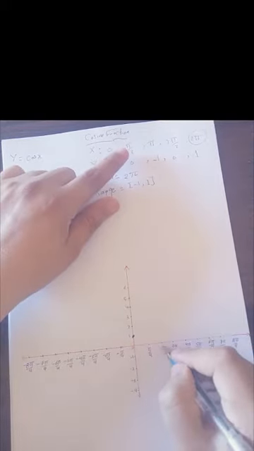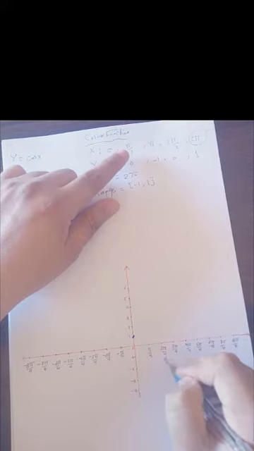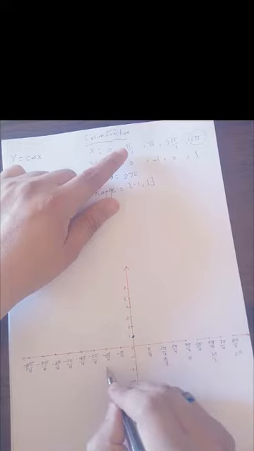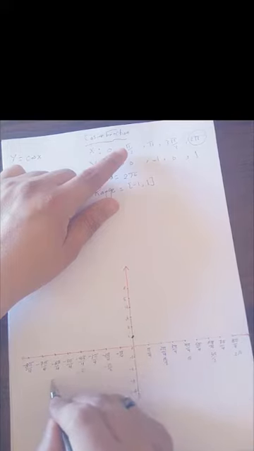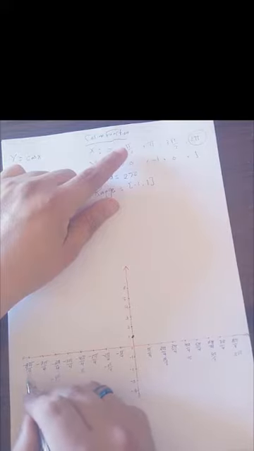Pi over 2 is equal to 2 pi over 4. Here we have pi over 2, here we have pi in the simplest form, here we have 3 pi over 2, and here we have 2 pi in the simplest form. Similarly, here we have negative pi over 2, negative pi, negative 3 pi over 2, and negative 2 pi in the simplest form.